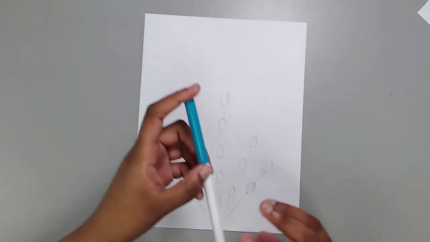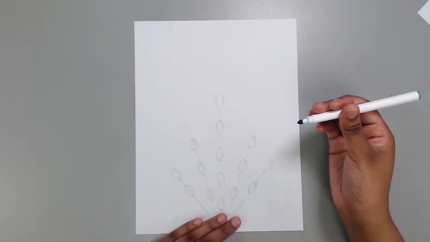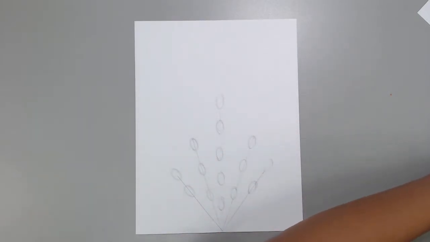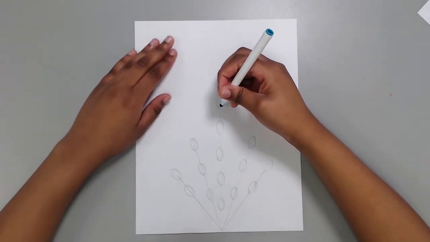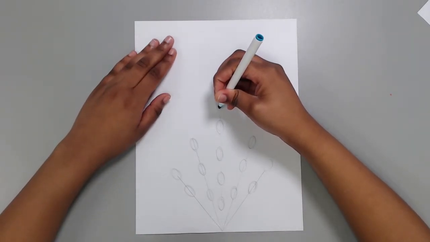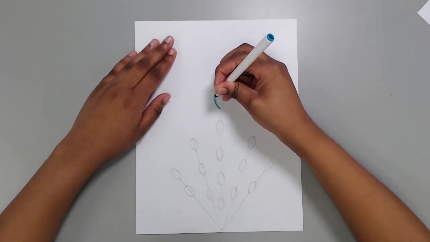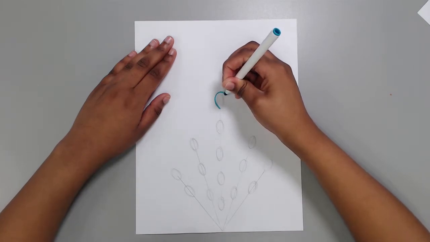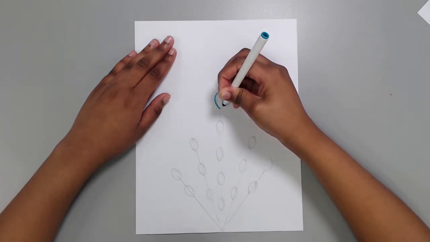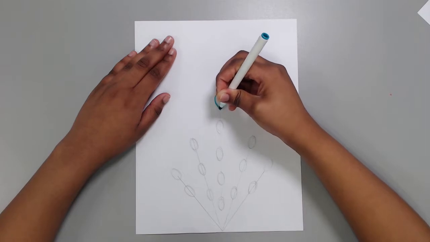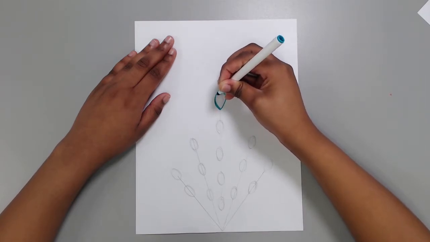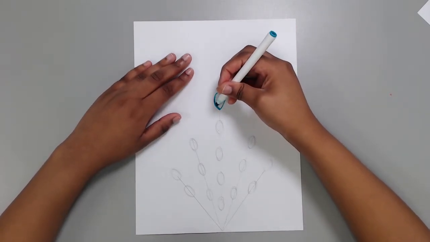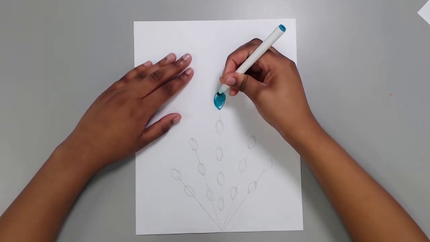So I'm going to use my turquoise marker, and I'm going to start from the top, and I'm going to start by making my raindrop. When I make my raindrop, I make it nice and round at the top and short and pointy at the tip. If you make a mistake, that's okay. And I'm going to color that in.